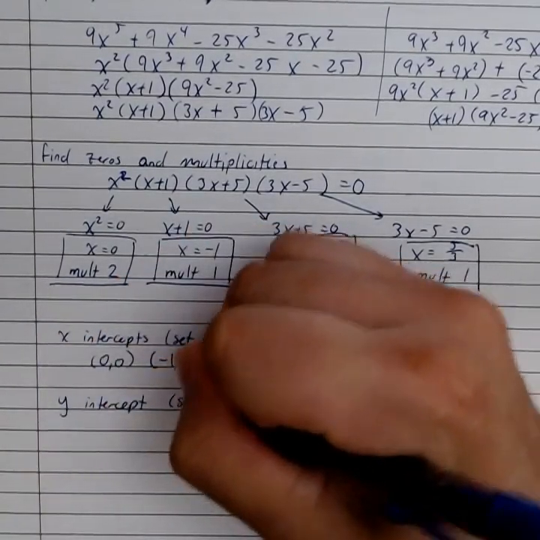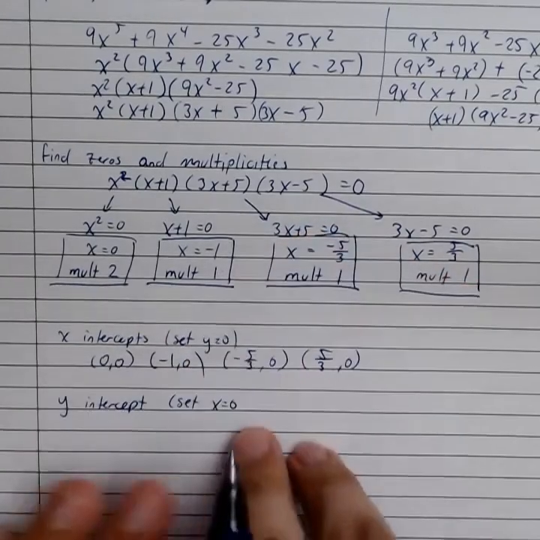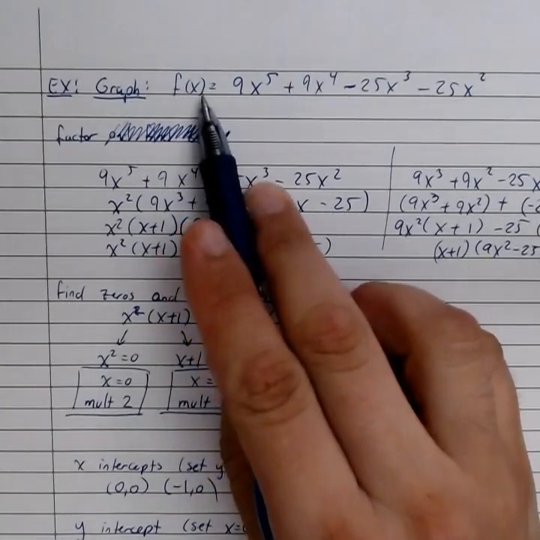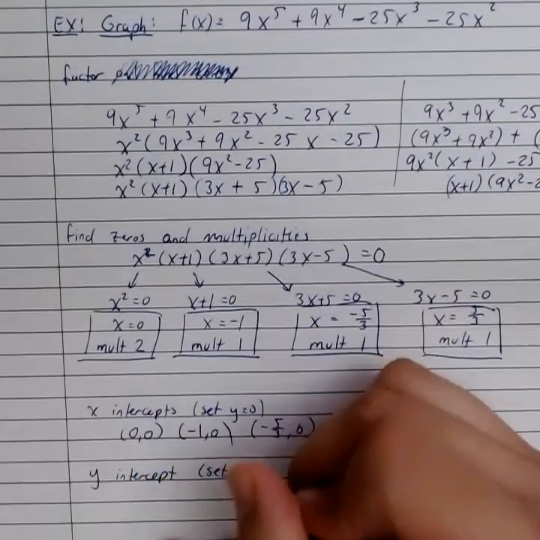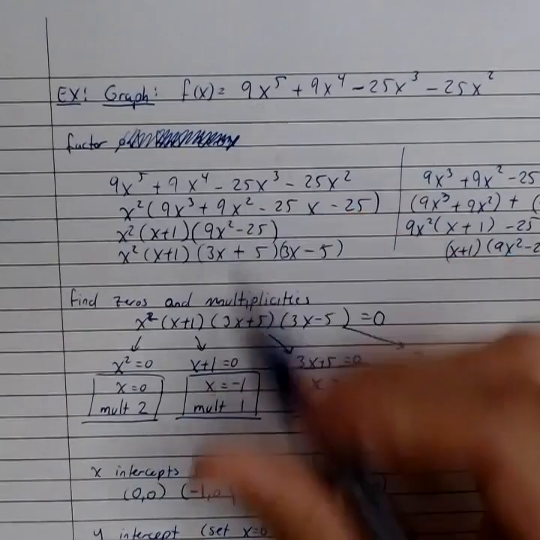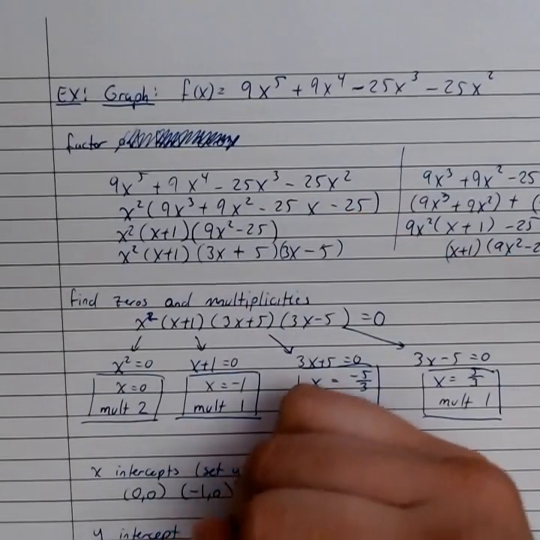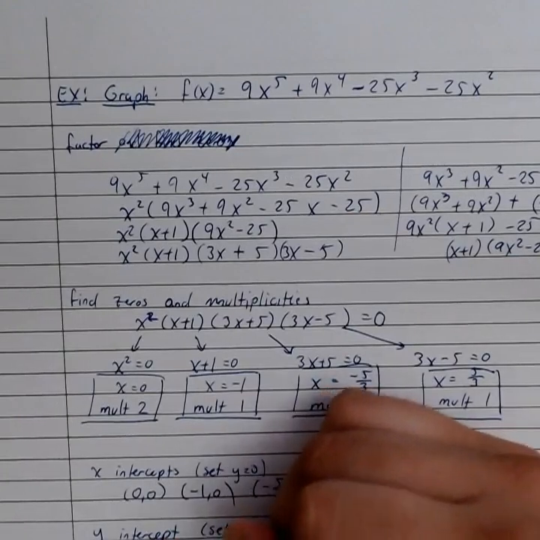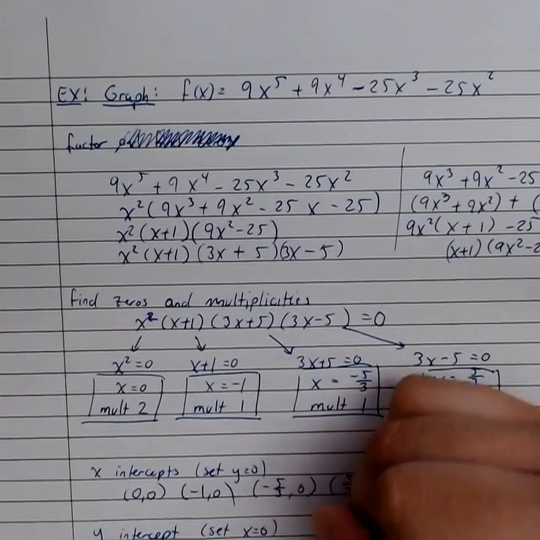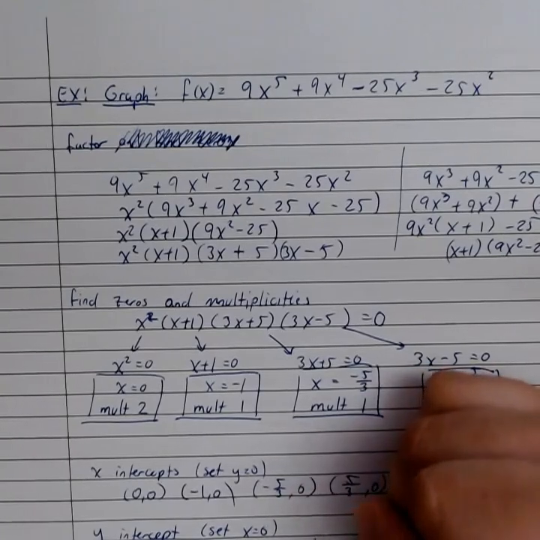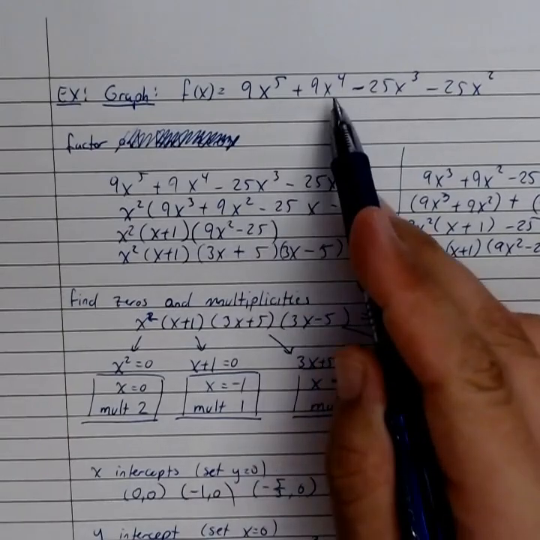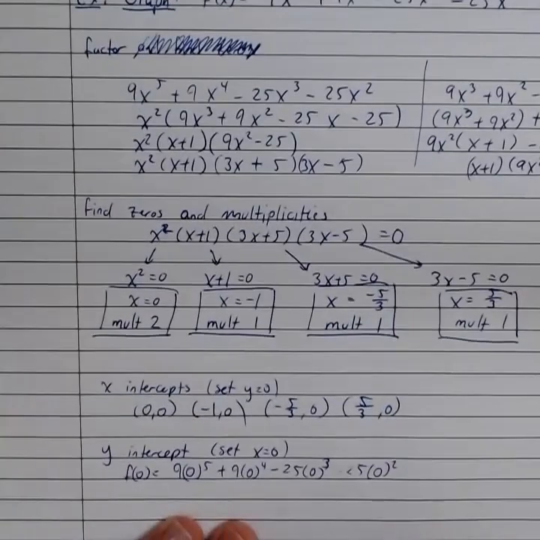Well, you do that by setting x equal to 0. Let's go back to our original function here. If f of x is equal to all this stuff, let's plug in 0. F of 0 is equal to 9 times 0 plus 9 times 0 again, minus 25 times 0, minus 25 times 0 again. Well, that's going to be 0 plus 0 minus 0 minus 0. Yeah, that's going to be 0.